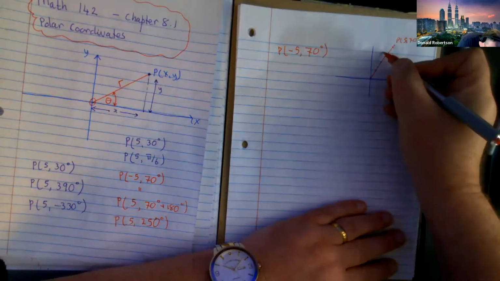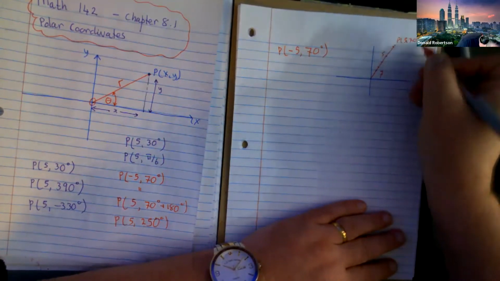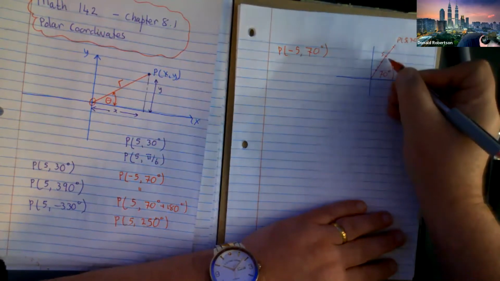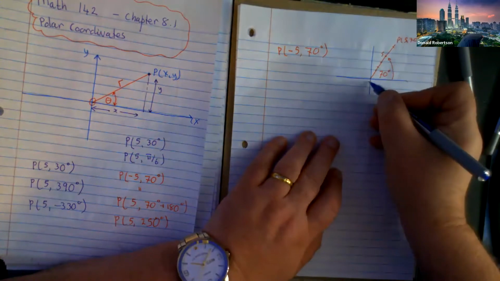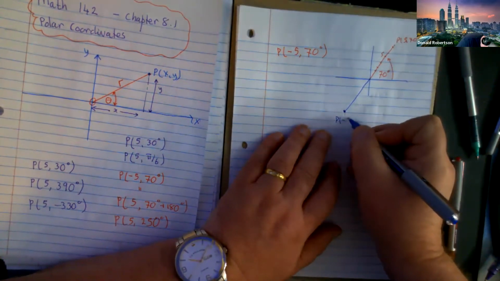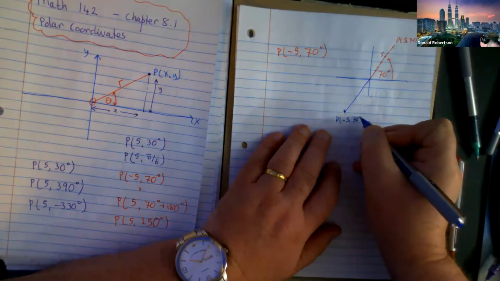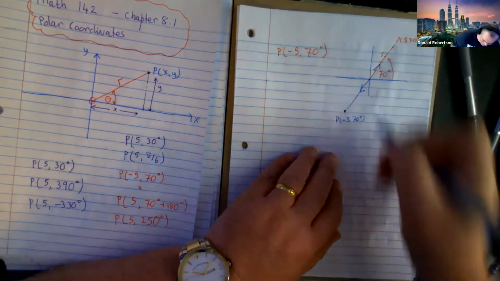Right, that's 5, 70 degrees. -5, 70 degrees is this guy. Instead of going that way, you go 5 that way.